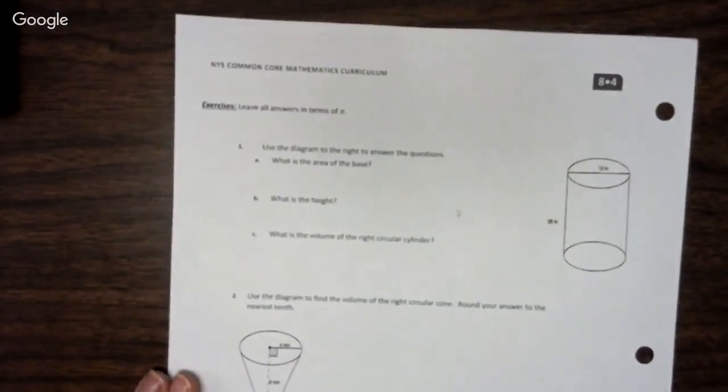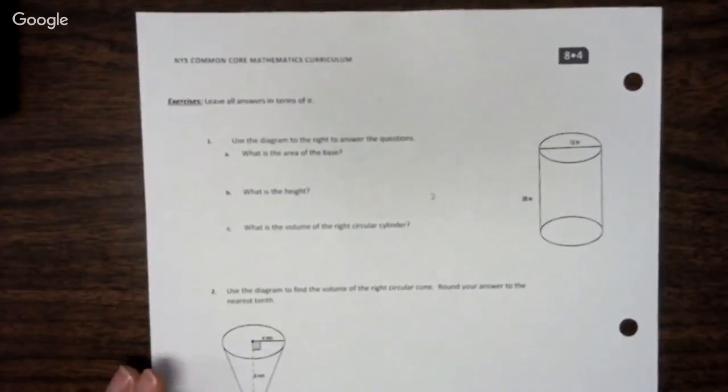All right, so there are some exercises on the back that I'd like you to try. Just make sure you're reading the directions. When you're done, just hit play. Make sure that you have the correct answers. All right, so these exercises say to leave all answers in terms of pi.